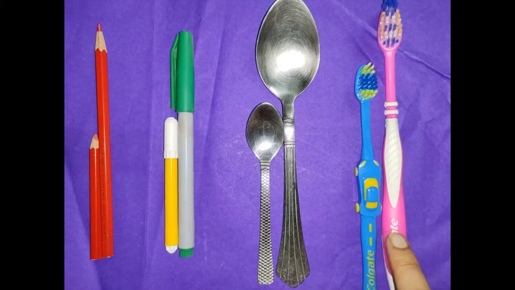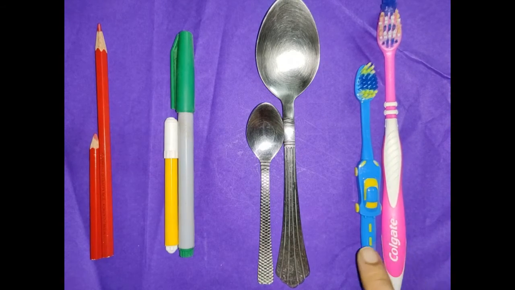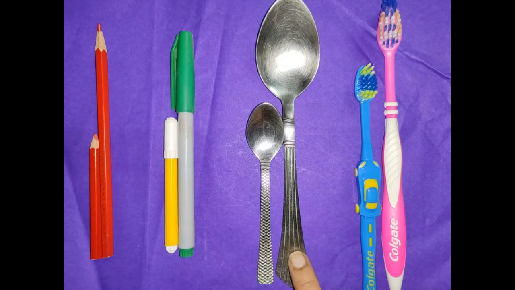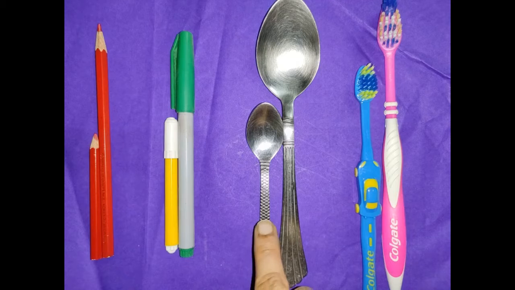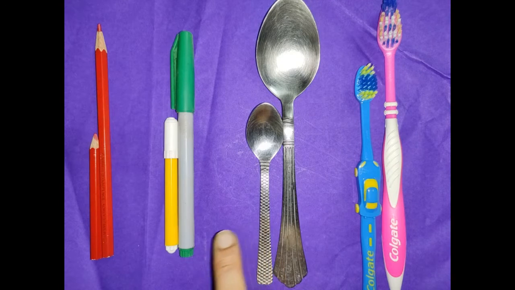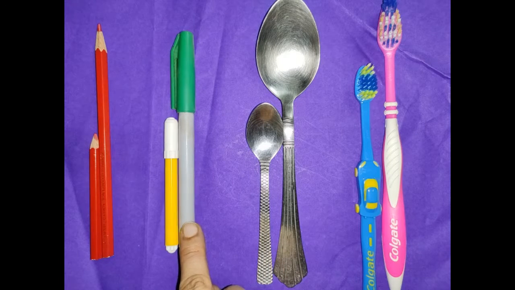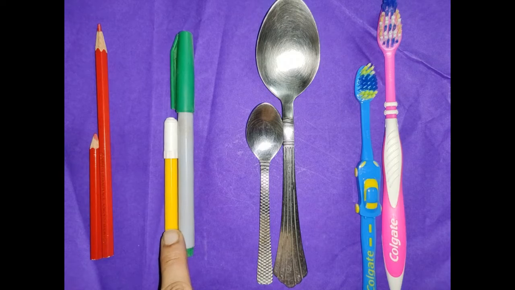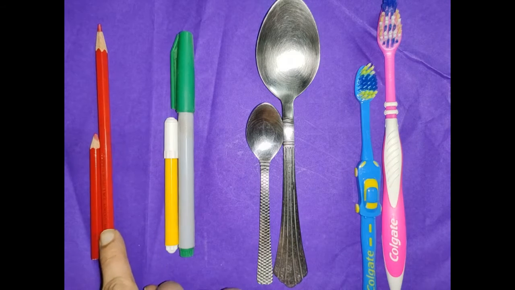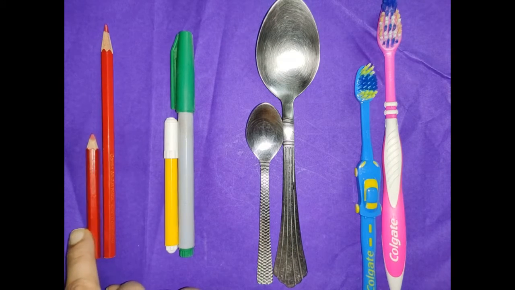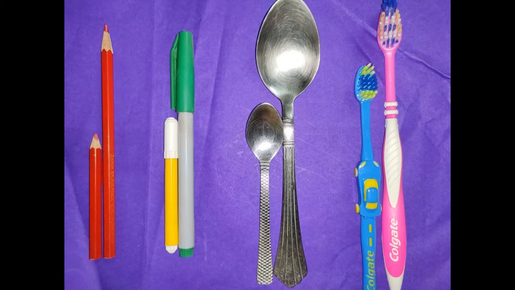Once again. Long toothbrush, short toothbrush. Long spoon, short spoon. Long sketch pen, short sketch pen. Long pencil, short pencil.